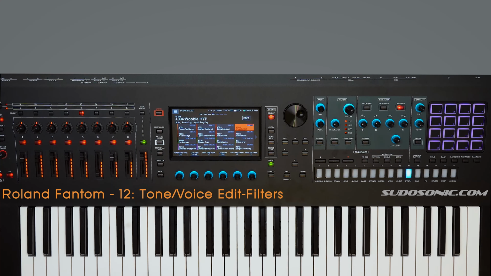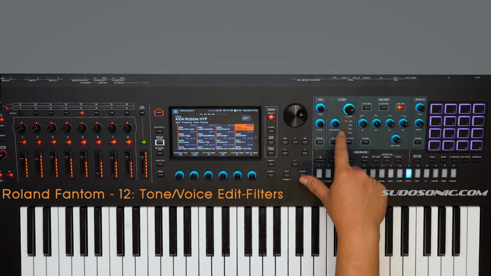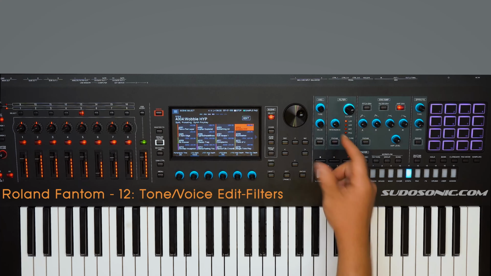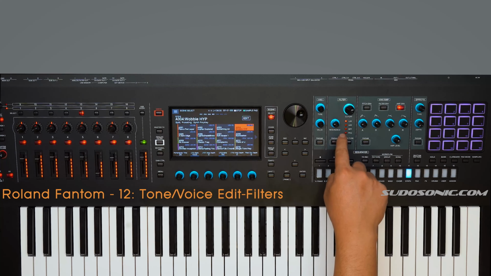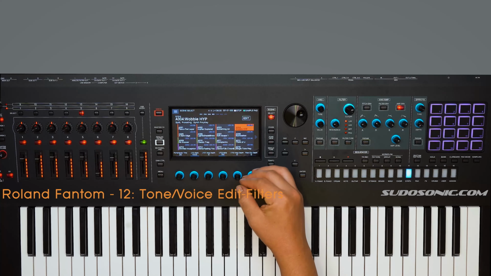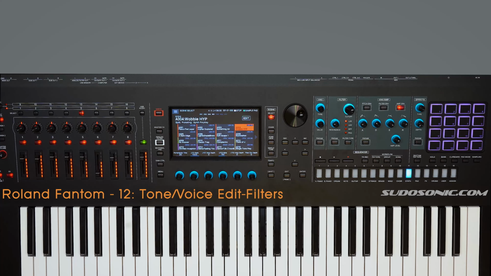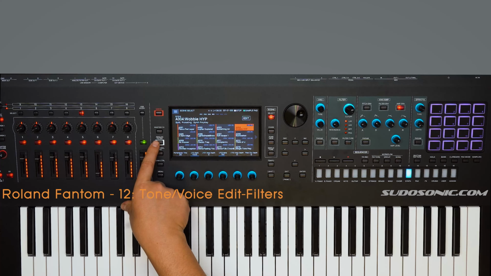Okay, so in this video we're going to talk about the filter section over here to the right of the screen. Now there's two different filters essentially in the Roland Fantom. There's the assigned filters area that pertains to a voice that resides within a zone, that resides within a scene. And then there's also this analog filter button.